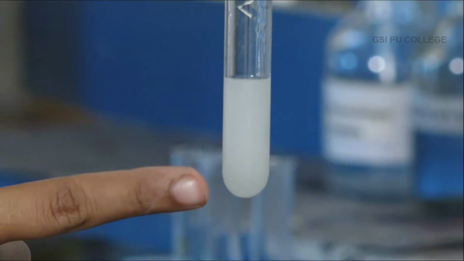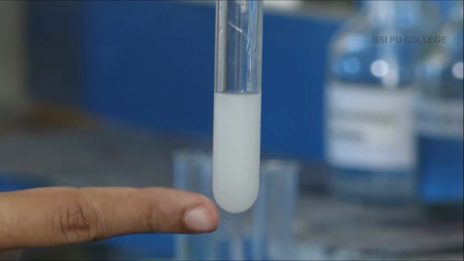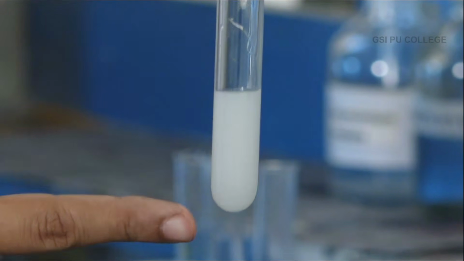You can observe a white precipitate is appearing, which means that strontium is present. Since strontium is present, now we have to do a confirmatory test for strontium. For all the fifth group basic radicals, the confirmatory test is flame test. Hence, there should be a flame test for strontium also.